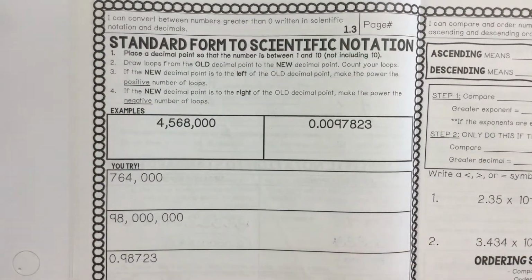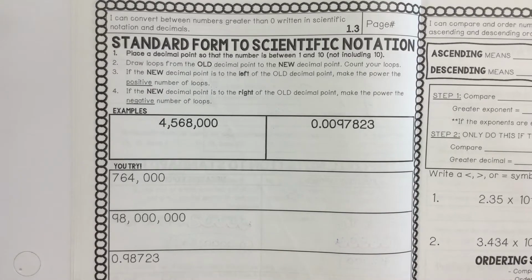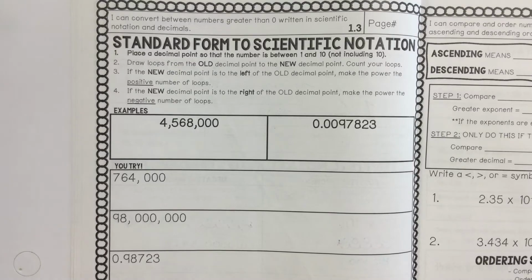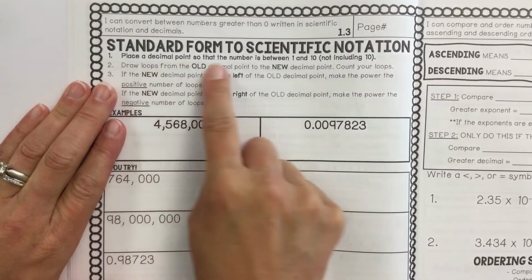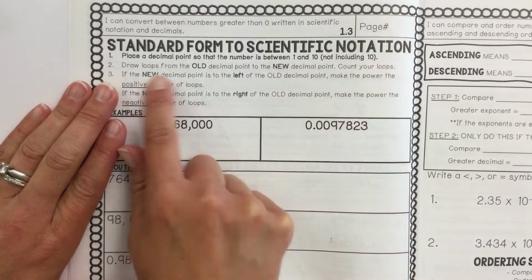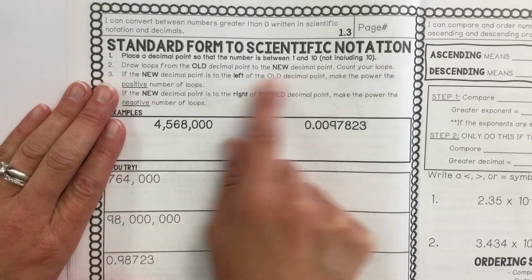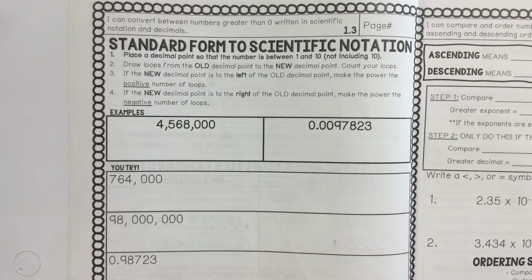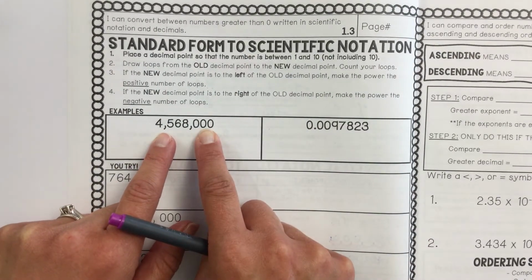Now we're going to turn it from standard to scientific. That's where we have to follow some of those rules from before. We're going to place a decimal point so the number is between 1 and 10, not including 10. Draw loops from the old decimal point to the new, and count your loops.